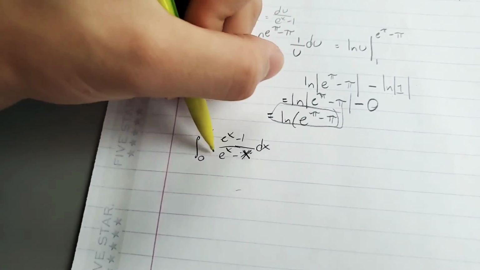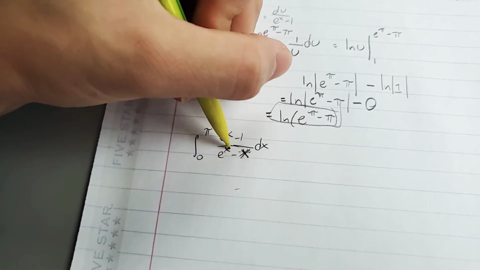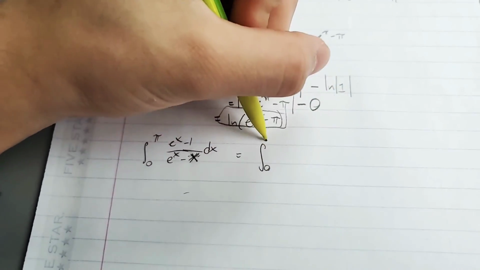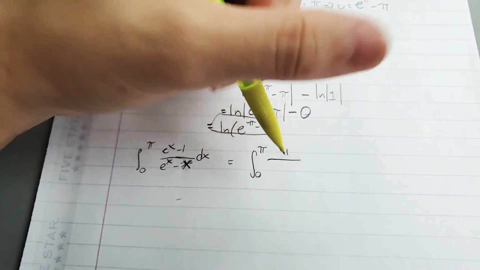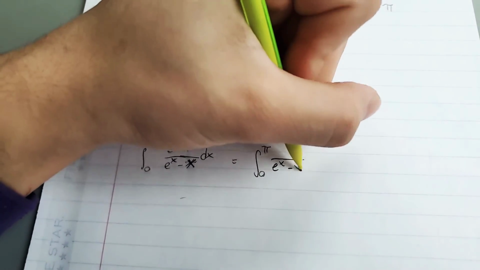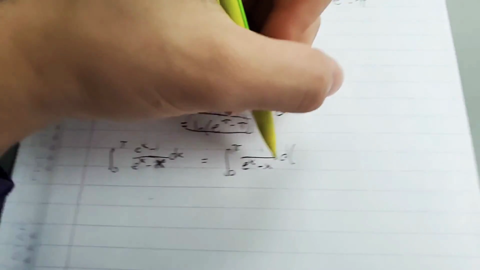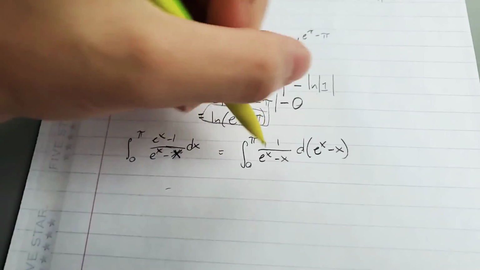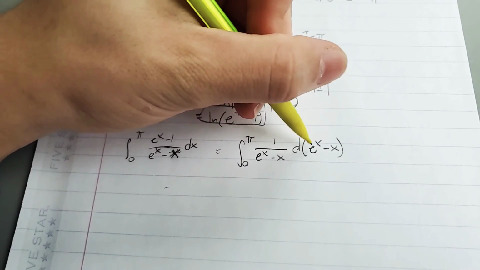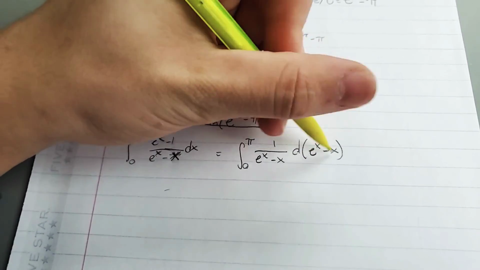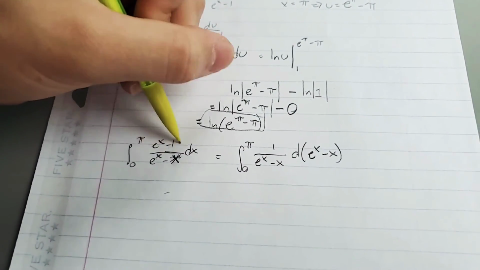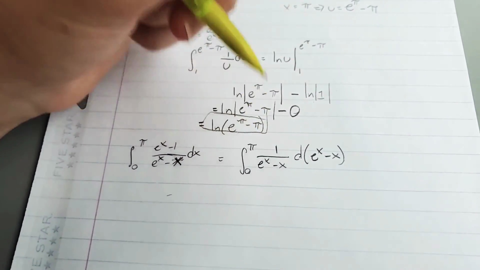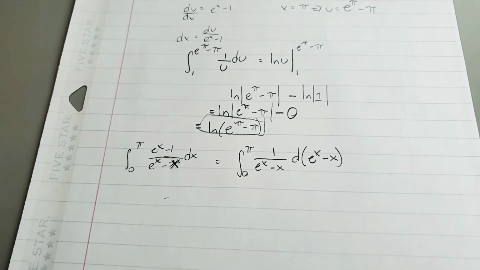So again, we can see that the derivative of this is this. So instead of substituting it in for u and everything, I'm just going to say it's 1 over e to the x minus x times the derivative of e to the x minus x. Because the derivative of this is just this over here in the numerator. So it's going to actually be the same exact integral.